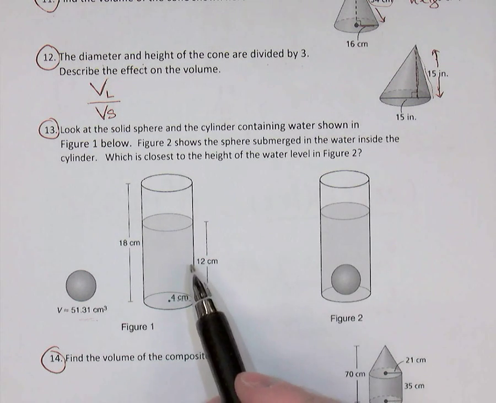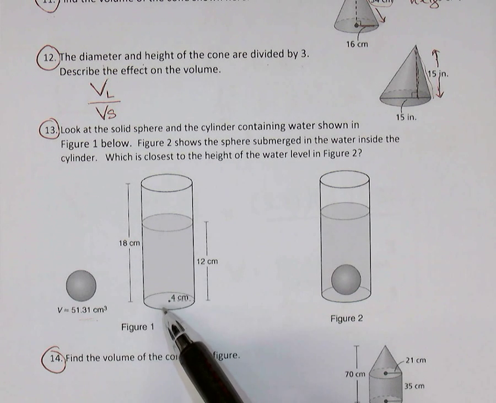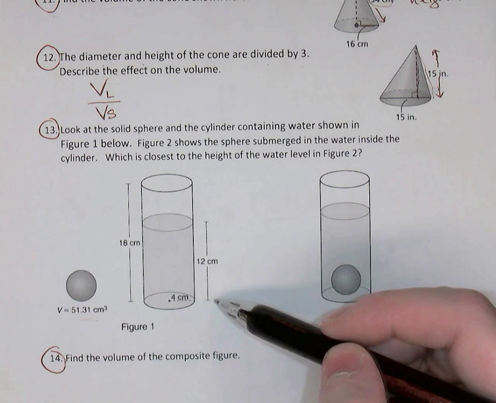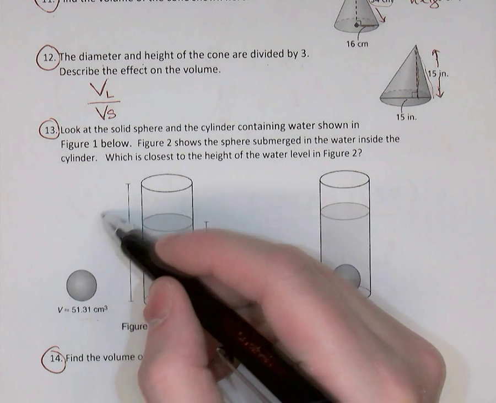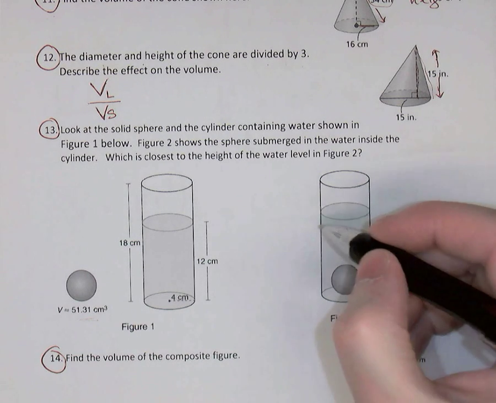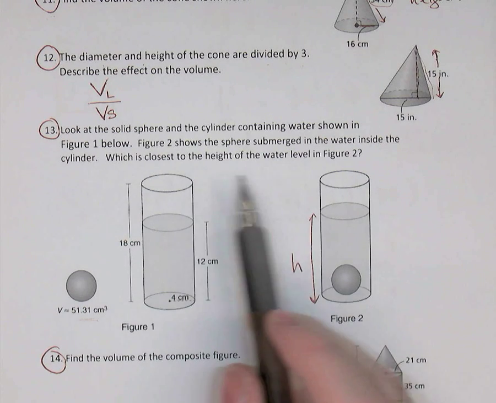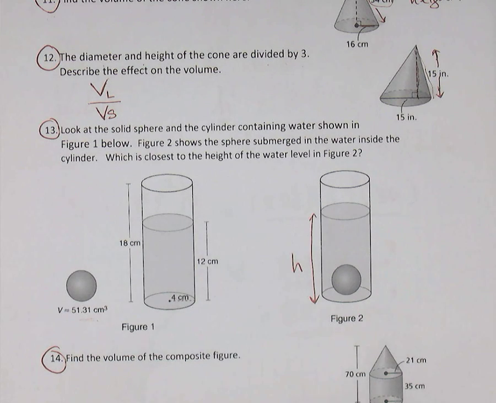So I know that I could calculate, using this information, the volume of the entire cylinder if I want, but I can also calculate the volume of the water in the cylinder if I want, because I know the radius and the height of the water. Now we're taking the sphere and we're dropping it into the water. Here it is in figure 2, and the level of the water rises. Now, the question here is poorly worded. We talked about that in class. It was originally a multiple choice question, but I've changed it to a free response open question.